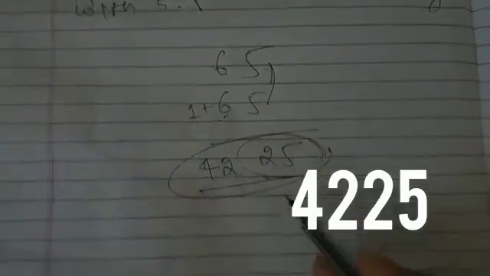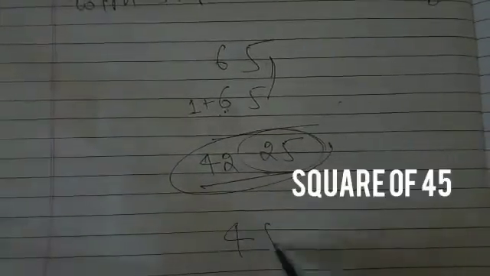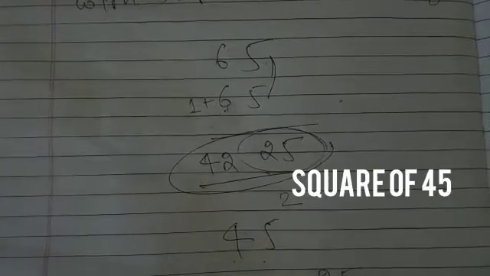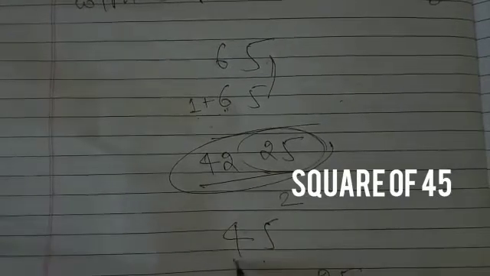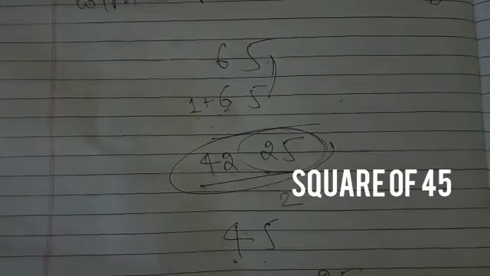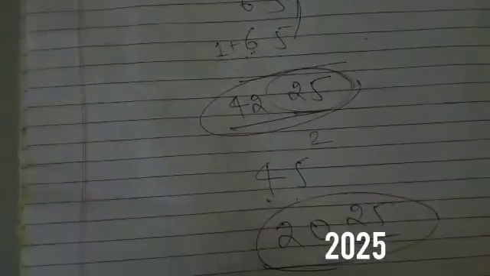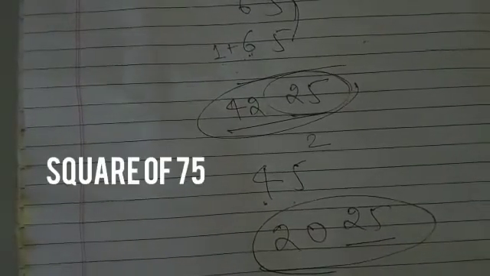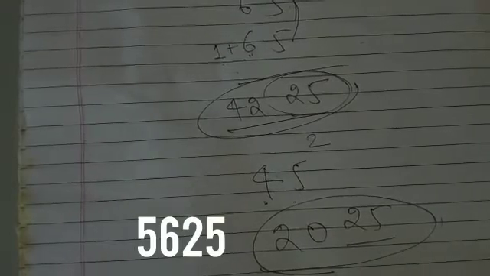Let's take another example to understand the same thing. Suppose 45. We have to find the square of 45. Since 45 ends with 5, 5 fives are 25 for the last two digits, and 4 plus 1 is 5. 5 fours are 20. So this is the answer, 2025. Now let's take another example. Suppose 75, the square of 75. Again the last two digits, 5 fives are 25. 7 plus 1 is 8. 8 sevens are 56. So this is the answer, 5625.